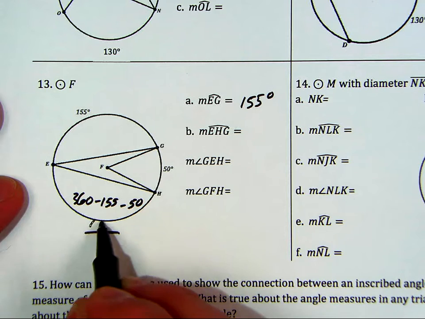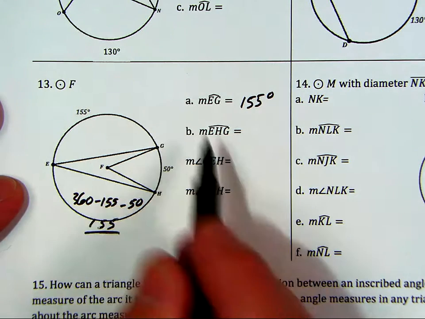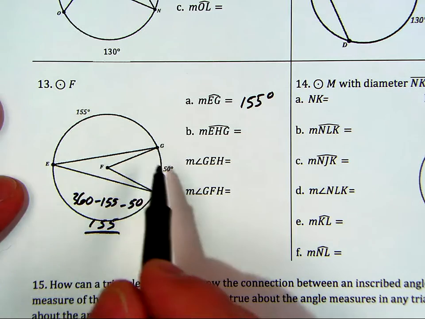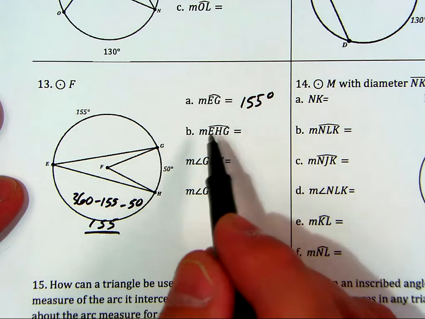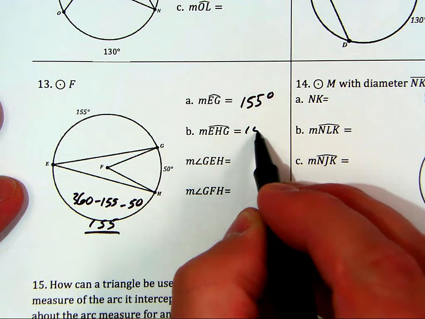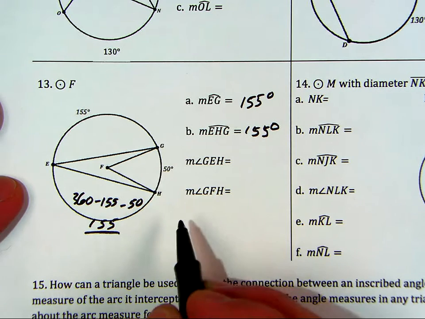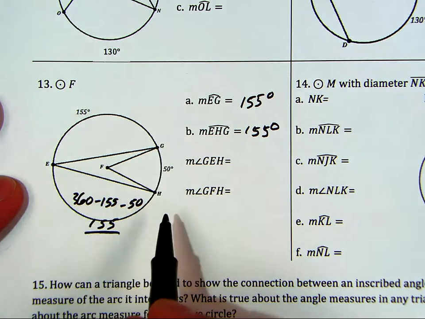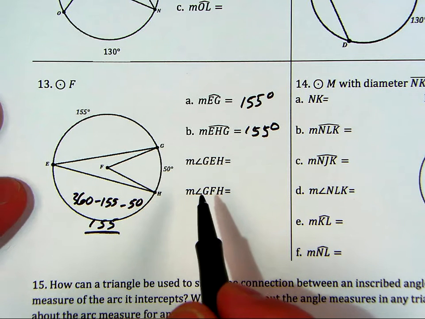Is that 155? So all the way around the circle is 360. To find this missing part, we just subtract the parts we know, 155 and 50. So that makes the measure of this arc also 155. That's kind of cool. As a little aside, I didn't tell first period, that actually means these two chords are congruent. But we can come back to that later.